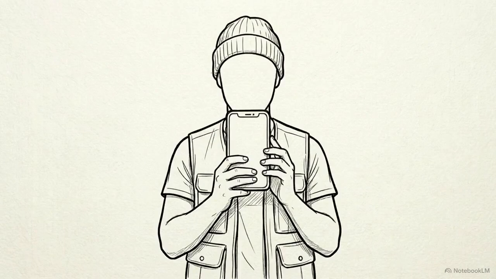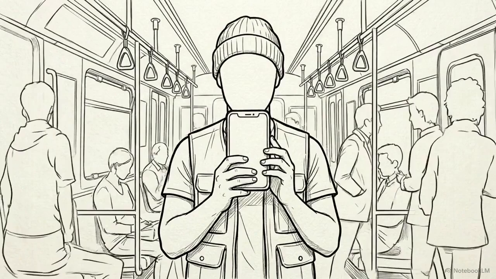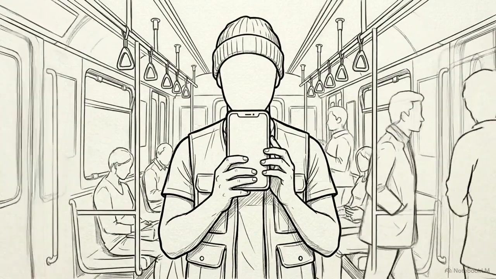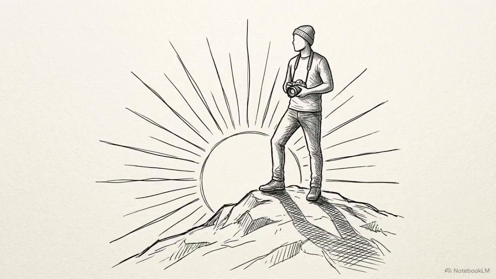Before committing to a new workflow, evaluate your final viewing environment. Avoid gear that actively fights how your audience will actually see the work. Successful production depends on identifying which burdens you will carry and which will slow you down.